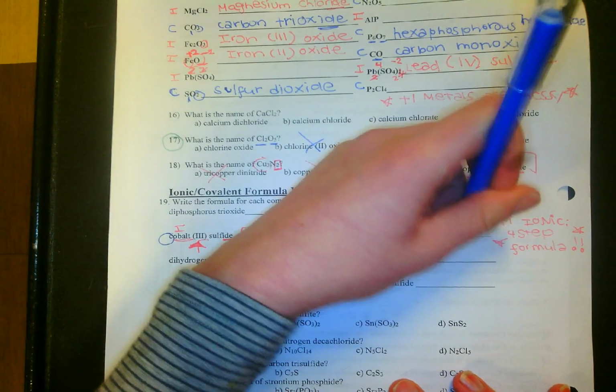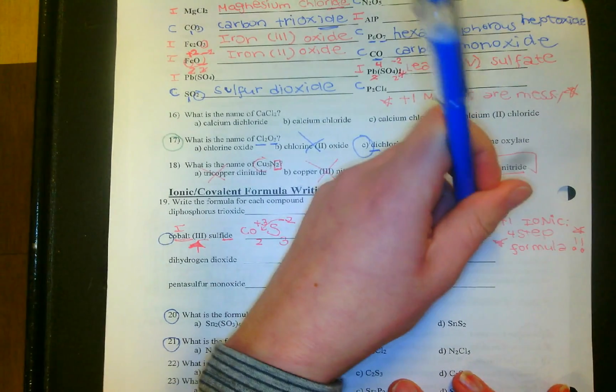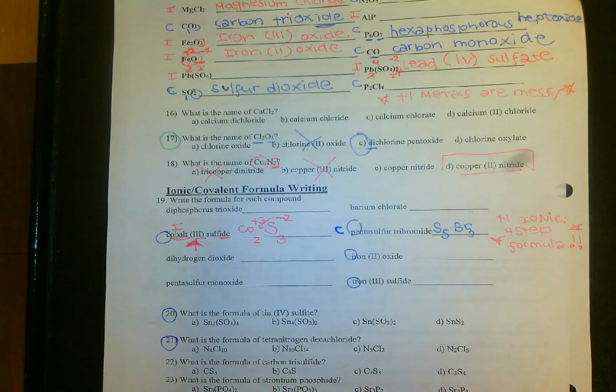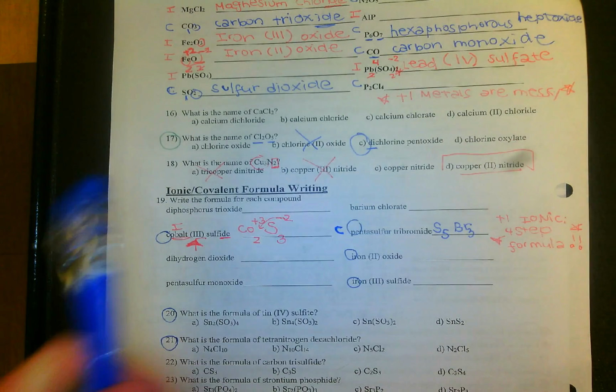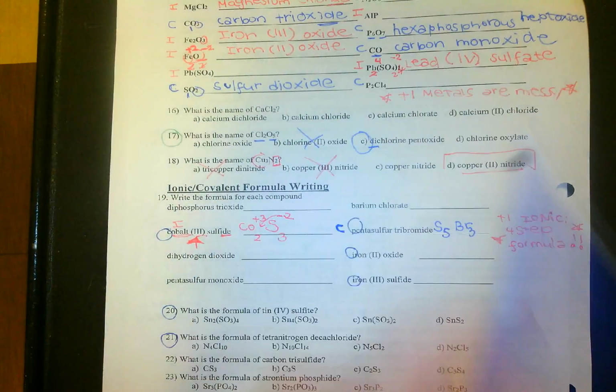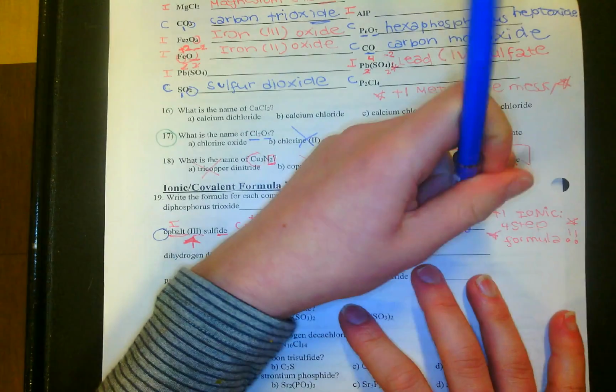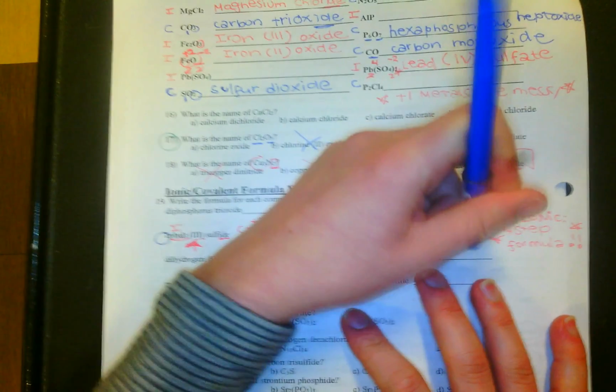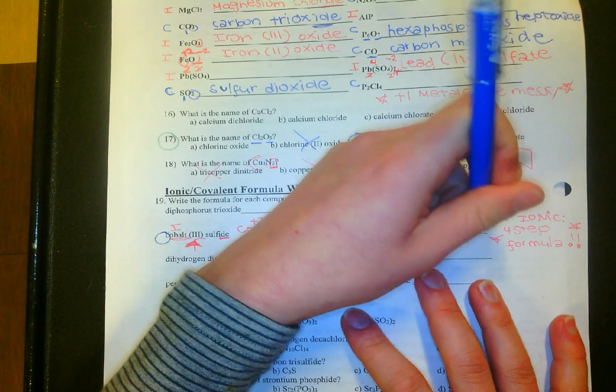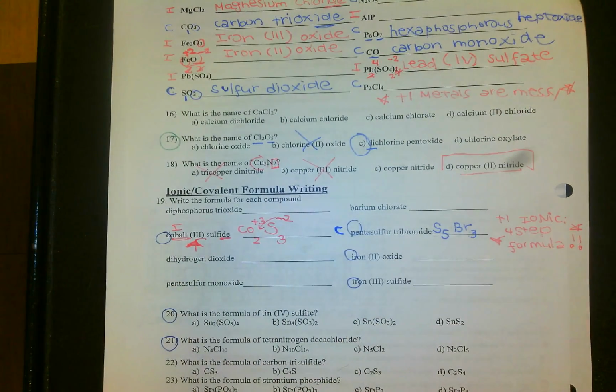So I'm going to write Br3. And that's it. No swapping, no dropping, no crisscrossing, reducing, erasing, none of that. What you see is what you get. So very easy. We love those. And that doesn't really look like a Br3, but I'll try and write it a little more clearly. There we go.